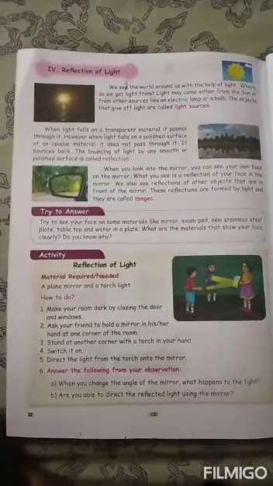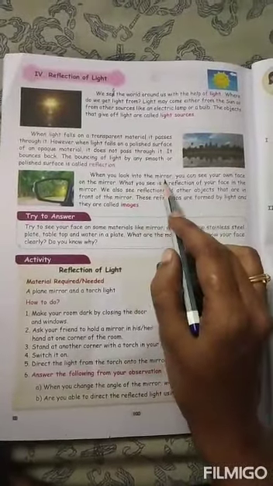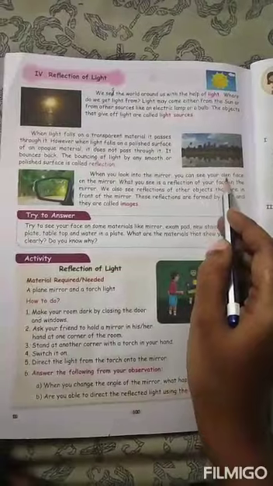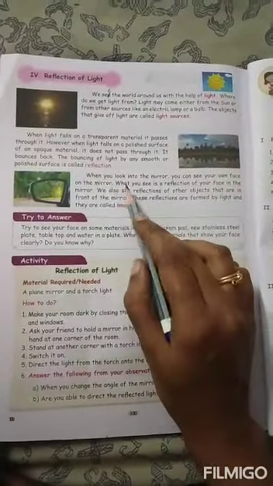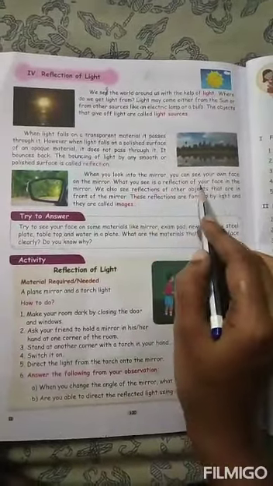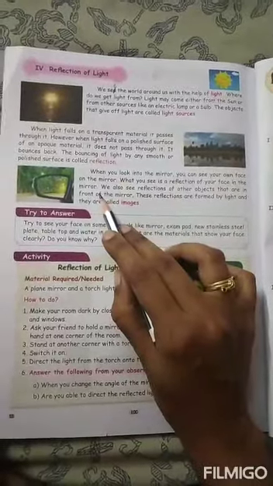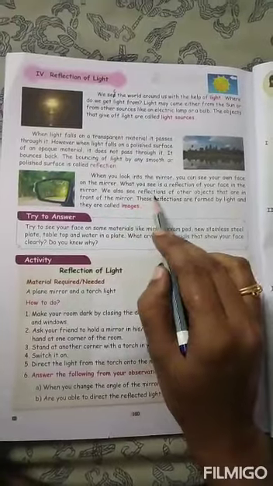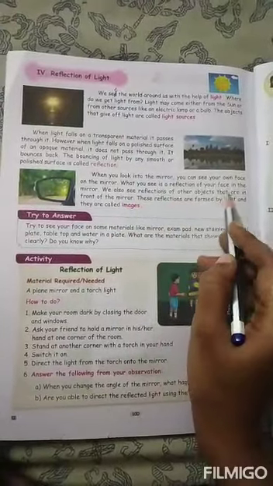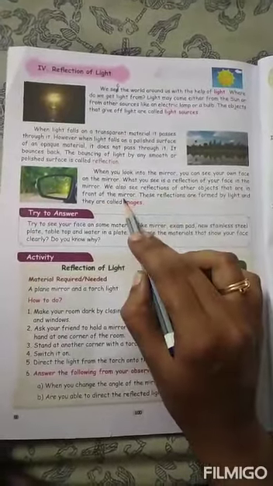When you look into the mirror, you can see your own face in the mirror. What you see is the reflection of your face, yes or no, children? We also see reflections of other objects in front of the mirror.